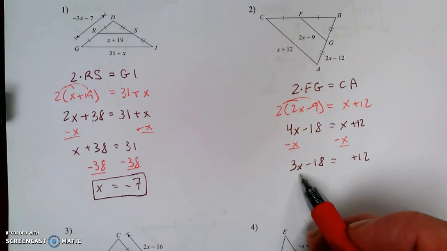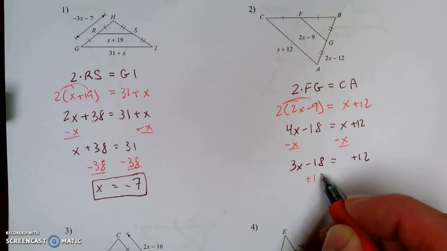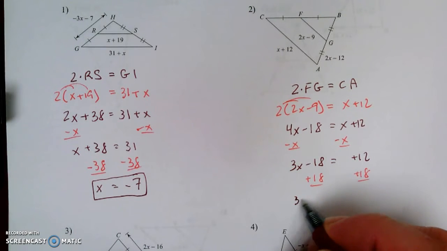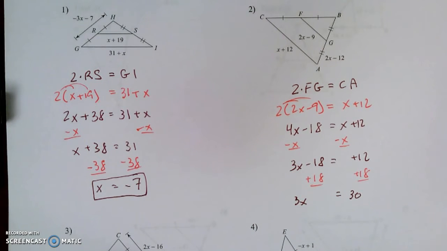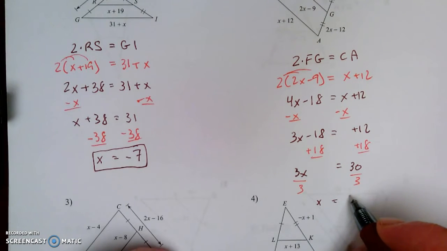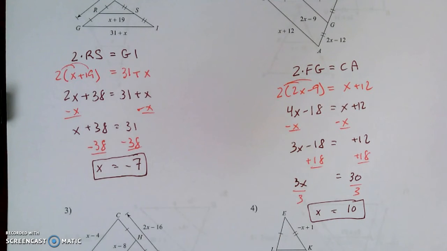All right, next we want to isolate the term that has the x by eliminating any other terms on the side that has the x. So we're going to eliminate this negative 18 by adding 18. So we got 3x here equals 12 plus 18 is 30. And finally, we're going to isolate the x itself by dividing by its coefficient. Of course, we do it on both sides. And that gives us x equals 10. All right. So again, establish your relationship right away, then substitute your expressions, then solve for x. Good luck.